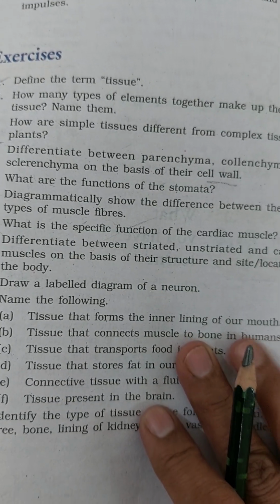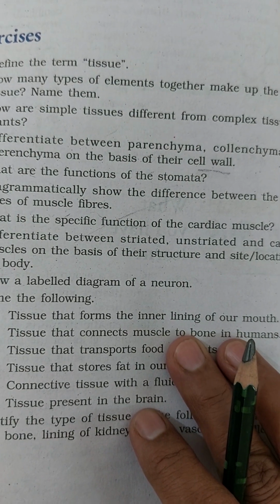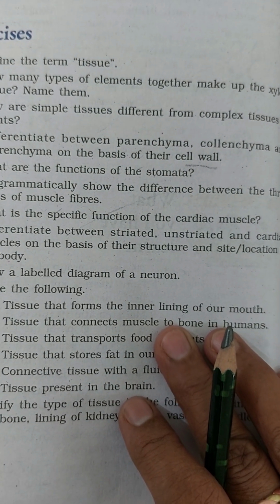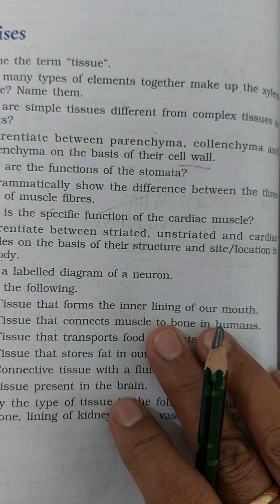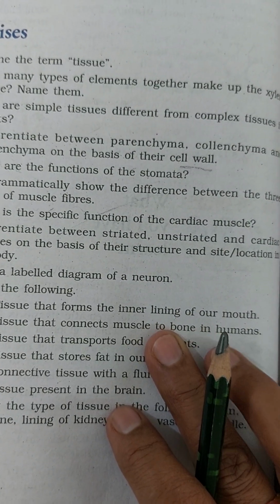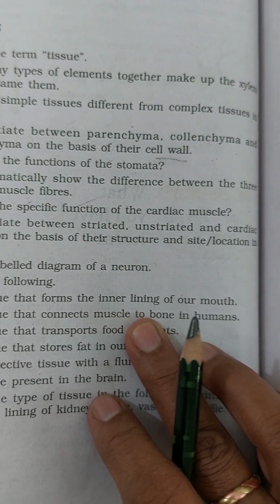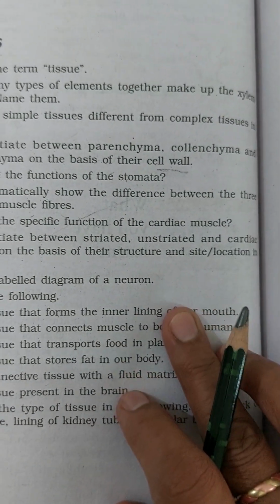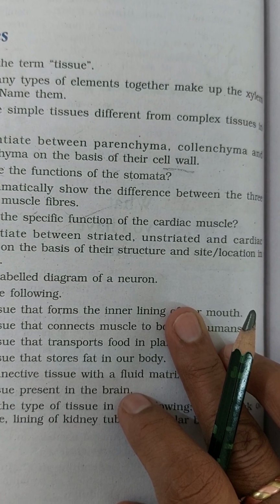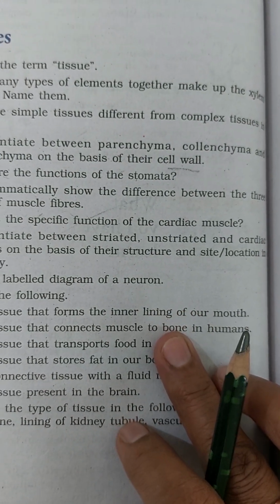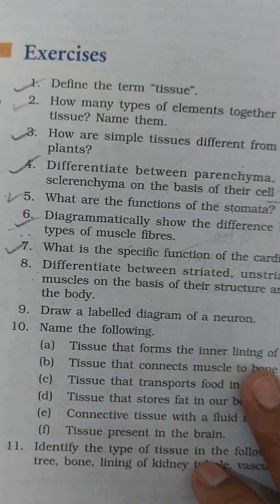But whether it's parenchyma, all the parenchyma cells will be similar in appearance, so only one type of cell is present. If we talk about collenchyma, then again it's a simple permanent tissue. So all the collenchyma cells will be similar type, so only one type of cells will be there. Same with sclerenchyma, all the sclerenchymatous cells will be of one type only.